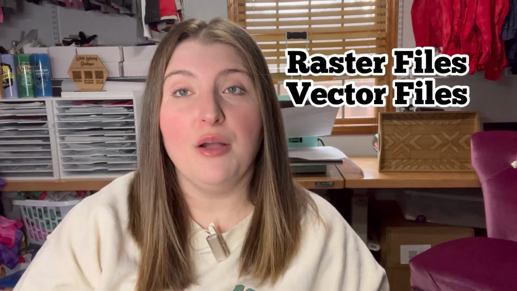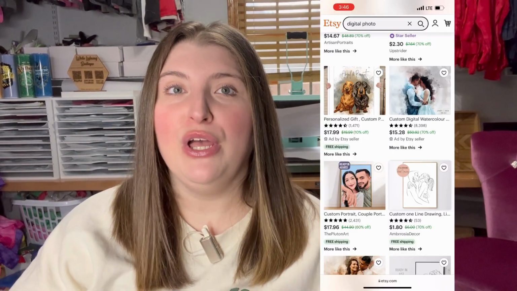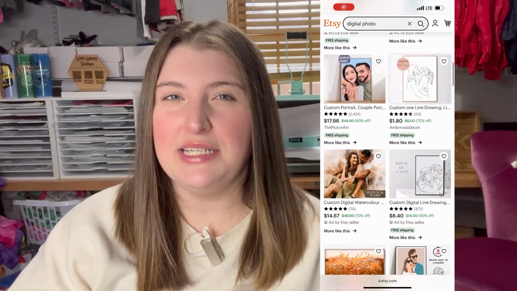So first off, let's talk about raster and vector files. They are completely different, and we need to know the difference when listing digital downloads. So raster images are a pixel-based grid system. Basically, the image has tiny little pixels making it up. When you zoom in on these pixels, you can shade them differently, color them differently. It's perfect for photography or anything that has a lot of detail in it, like a detailed graphic. However, when you need to scale a raster image, you're going to lose quality and it will look more distorted the more that you scale it.